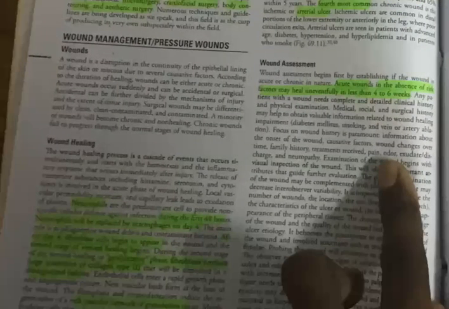So next, wound and pressure sore. Wound definition: it is a disruption in the continuity of the epithelial lining of the skin or mucosa due to several causative factors. So wound healing.